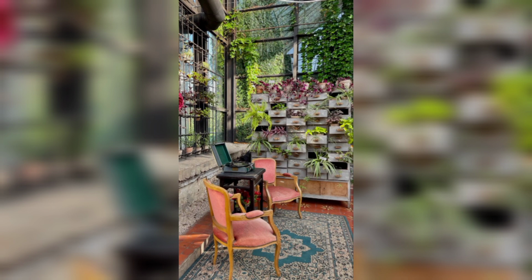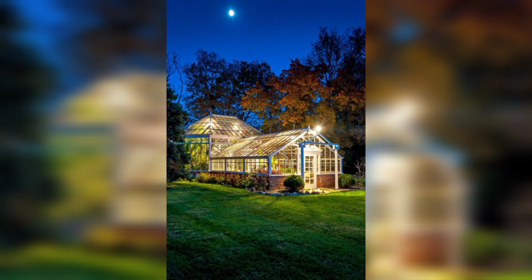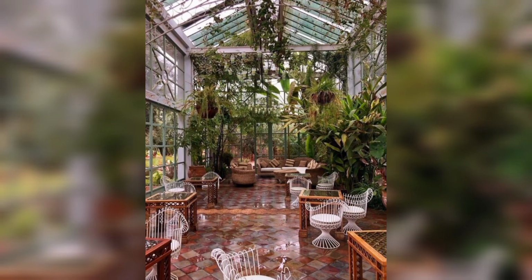Today, I'll show you some beautiful pictures of greenhouse gardens. First of all, I'll tell you what the main four types of greenhouse gardens are.